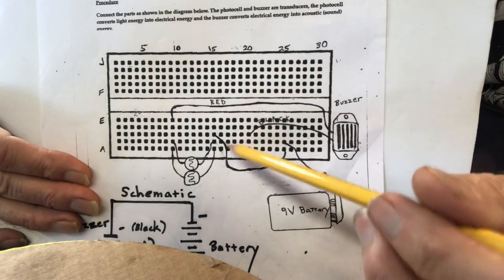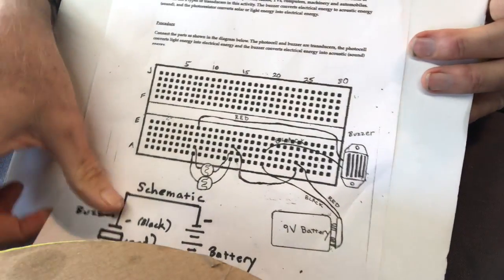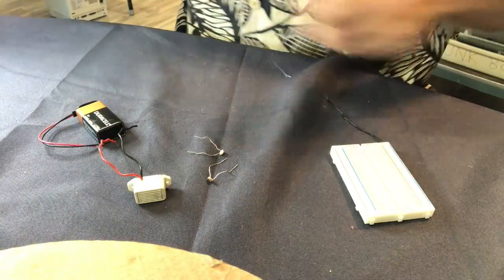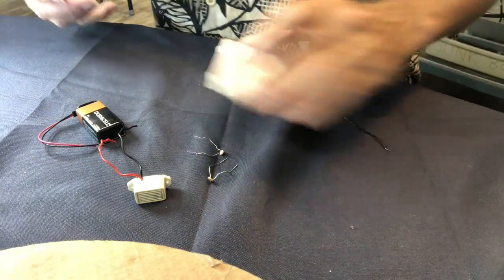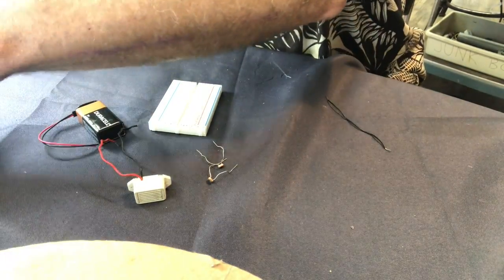This is what I'm using as I'm putting this together. Now the advantage of this is that it's very easy to experiment and play around with these circuits because they control virtually every aspect of our life. So the more we can understand them, the better off we'll be.